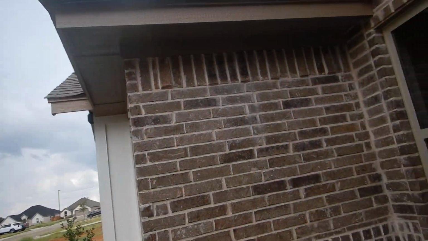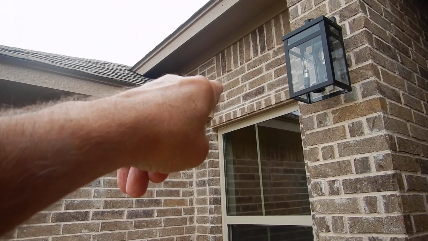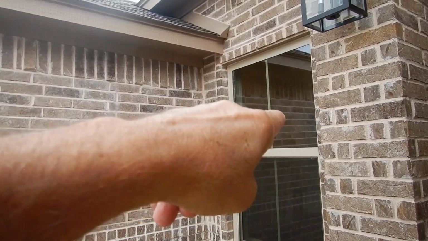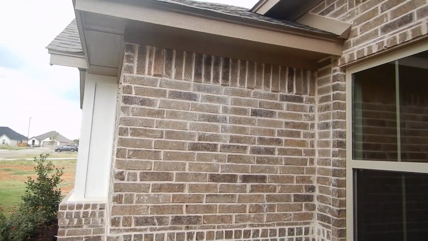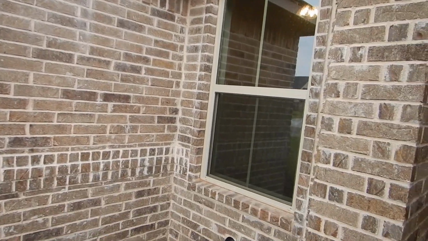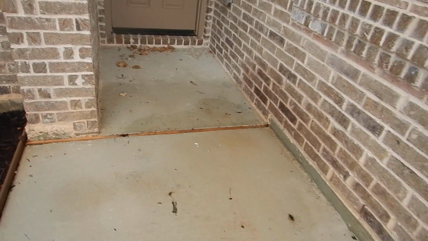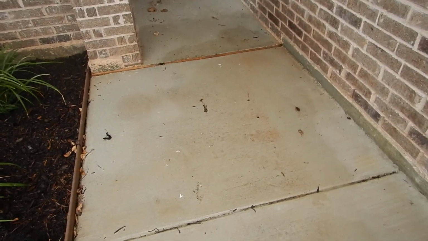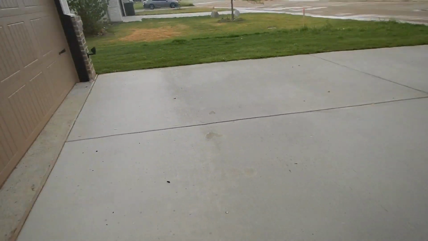Now this home does not have rain gutter. Water comes down here, it comes down here. We got kick-out flashing right there, right in front of the window. Wouldn't it be nice to have a rain gutter right there to take the water away from the window? The pad diverts water away from the house. That's what we're trying to do here.